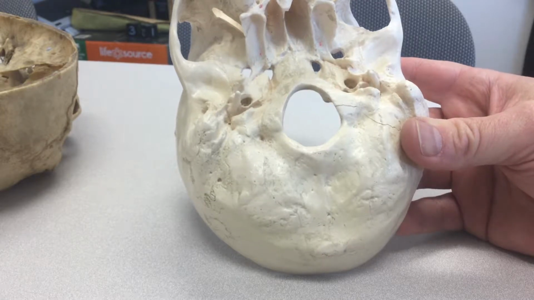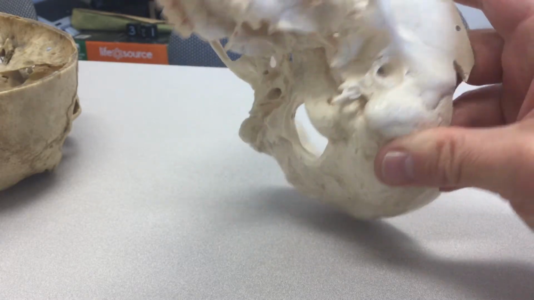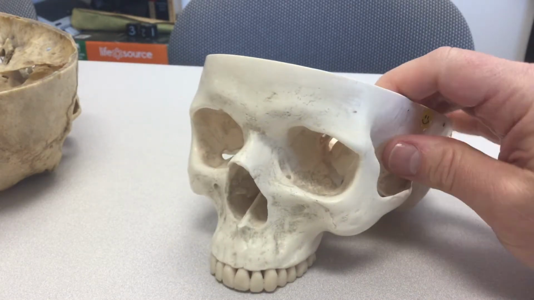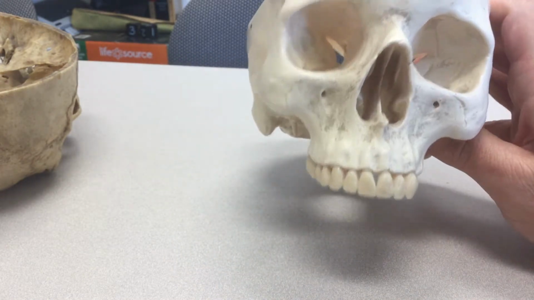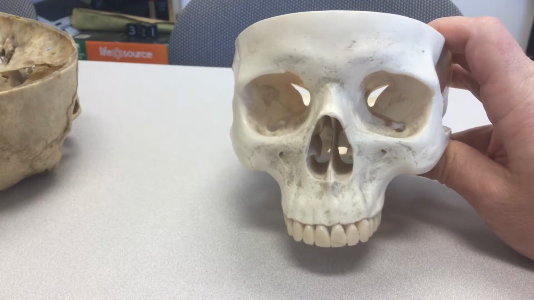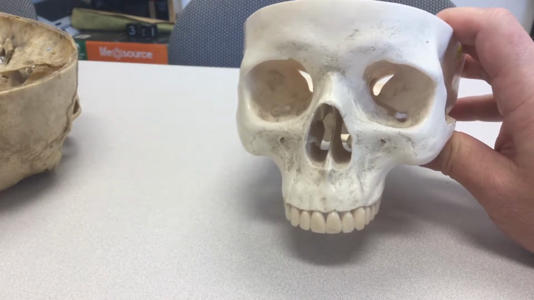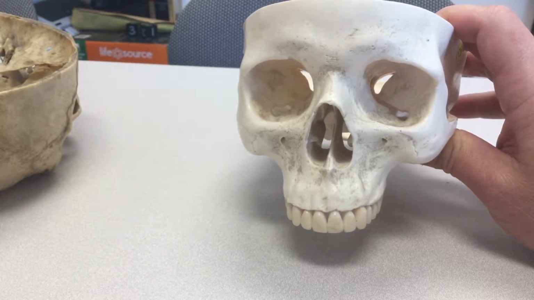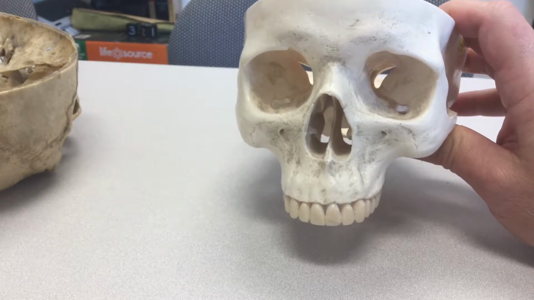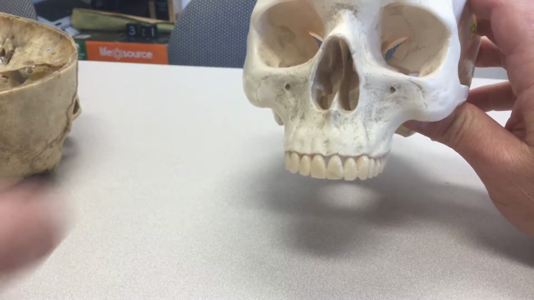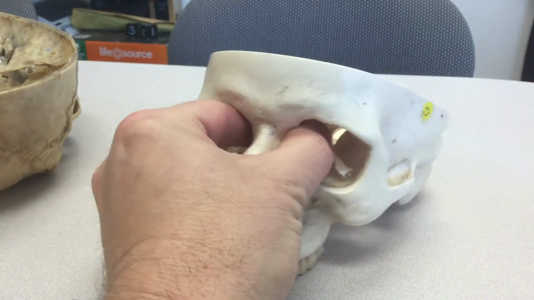All right, next bone is the ethmoid bone, and that will be the last of the bones of the skull that we will look at here. I think that's the last of all the bones of the skull, other than the ear bones, the malleus, incus, and stapes of the middle ear. The ethmoid bone is kind of an odd-shaped cube bone that's found right here between the two eye sockets.